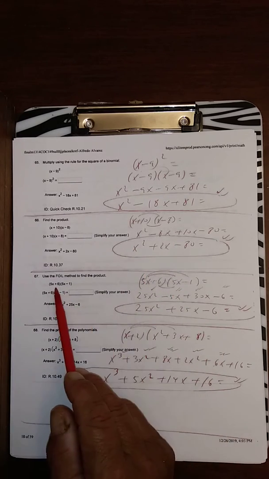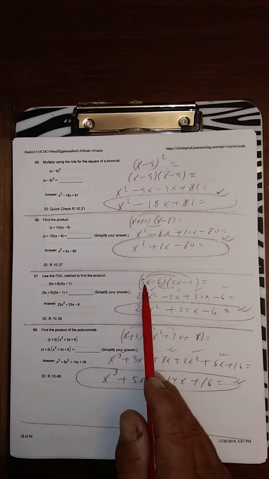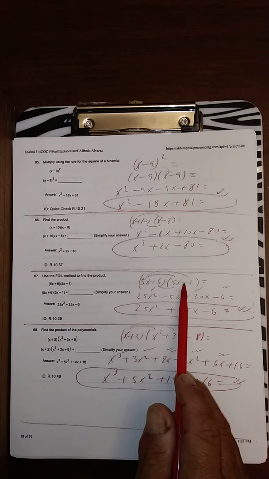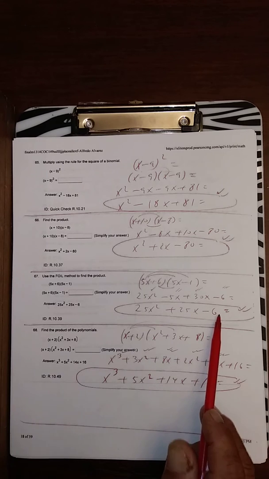This one. 5x plus 6, 5x minus 1. So 5 times 5 is 25x squared. 5 times that is negative 5x. 6 times that is 30x. 6 times that is negative 6. Put these together in the middle: 25x squared plus 25x minus 6.